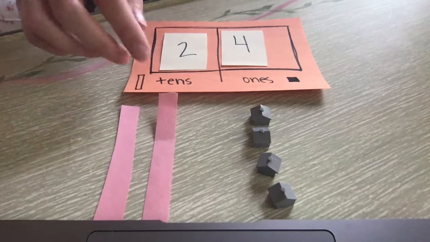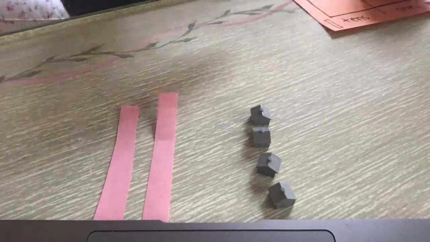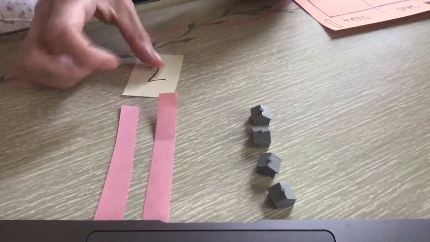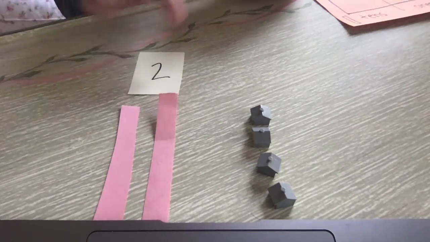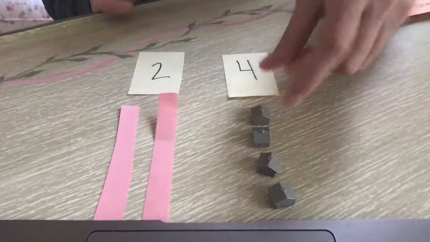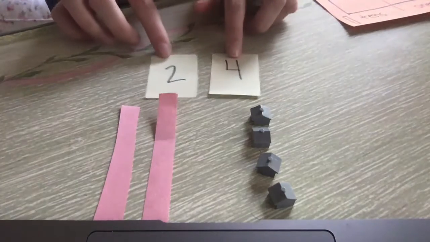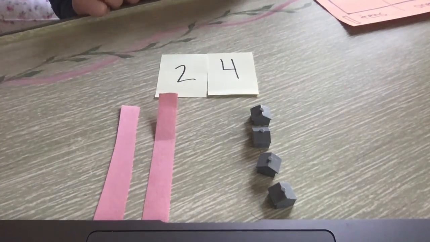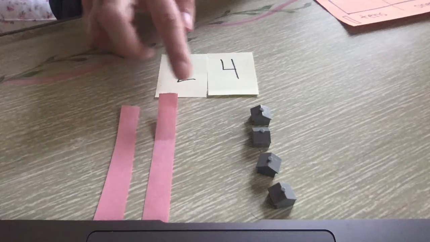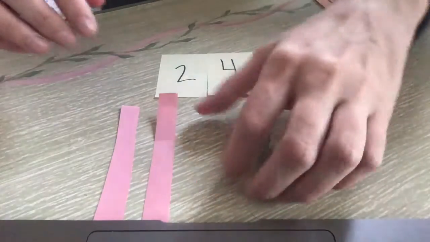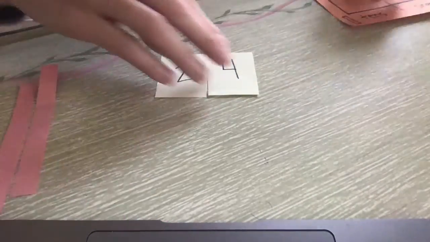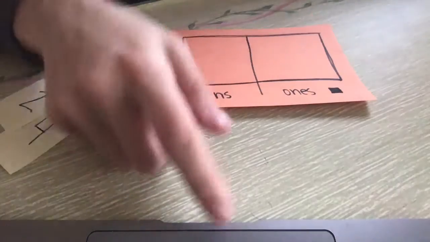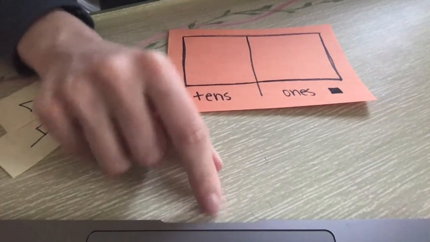Wow. So when you take this away, 2 line bars represents your 2 for your 20, and your 4 represents your 4's in the 1 spot. So the number 24 can be represented by 2 line bars and 4 dots. Okay, amazing work. We're going to keep working on this. I know it's a lot at first, but you're going to keep working so hard and you're doing a great job.